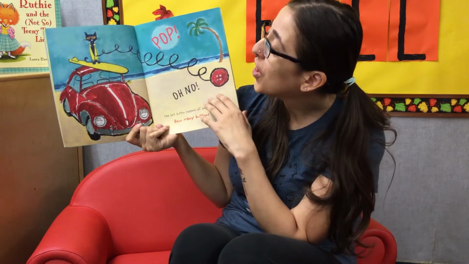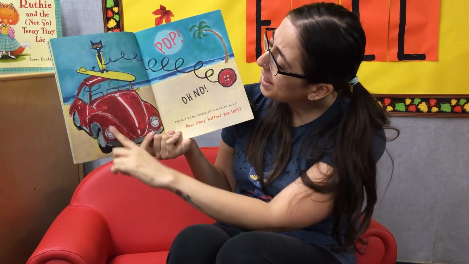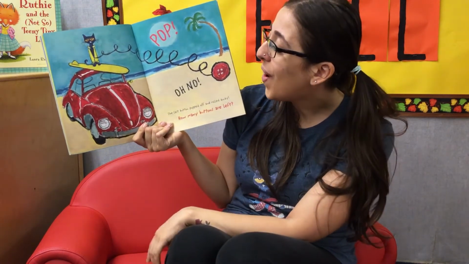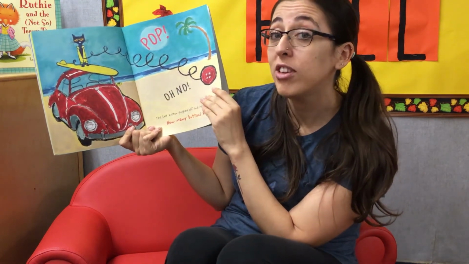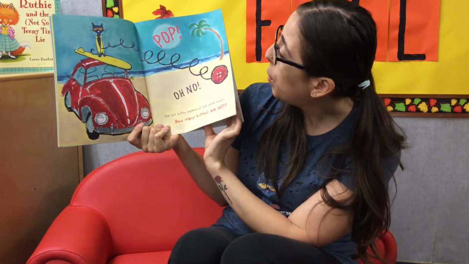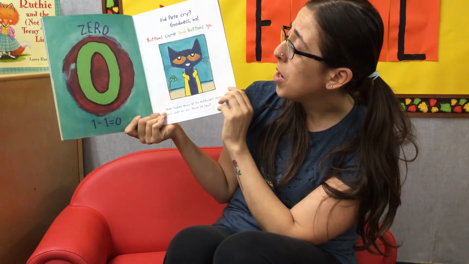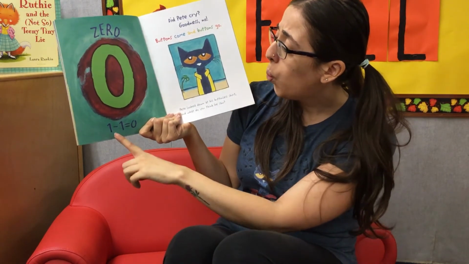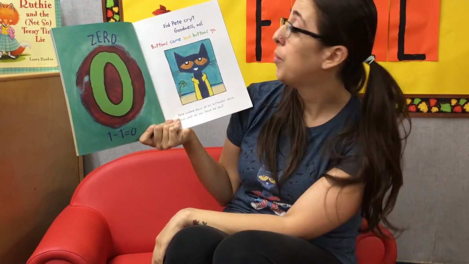It's a surfboard. And what do I see here? You're right, it is a car. This kind of car is called a Beetle or a Volkswagen. Let's see what happens to all those buttons. He has the number 0 for buttons now, because 1 minus 1 equals 0.